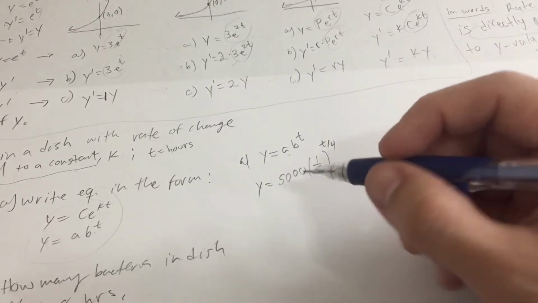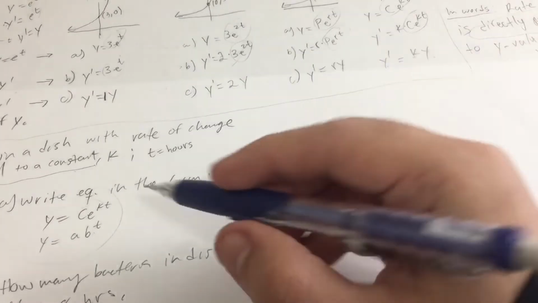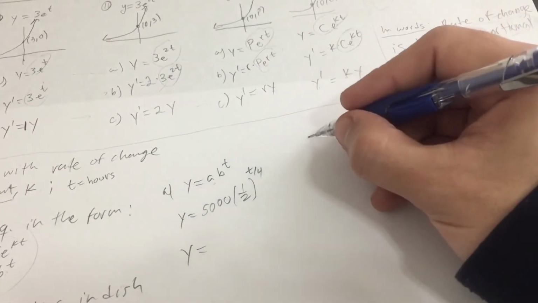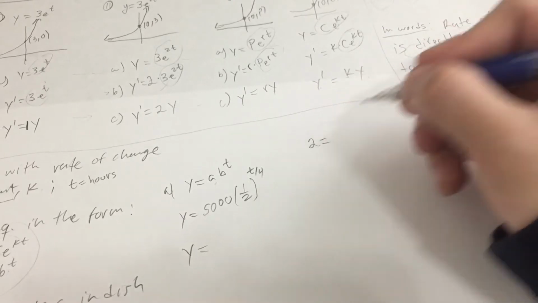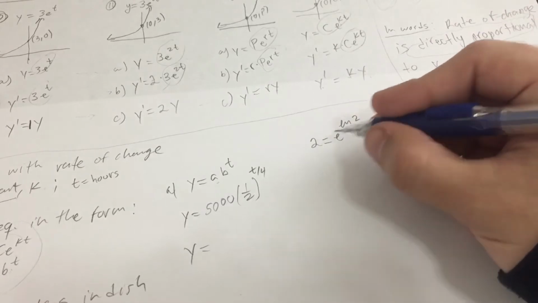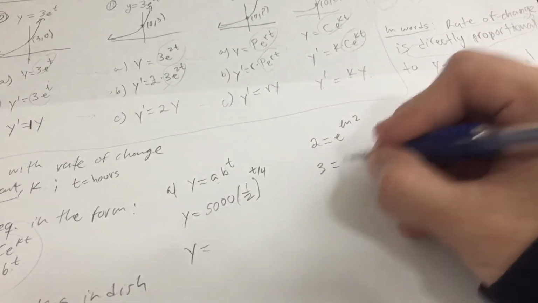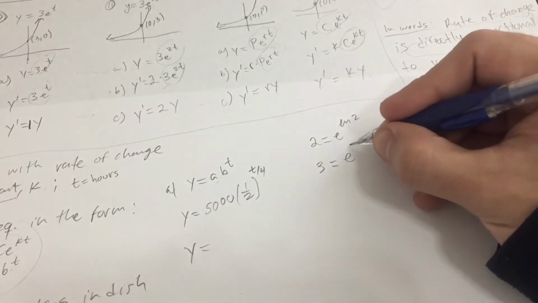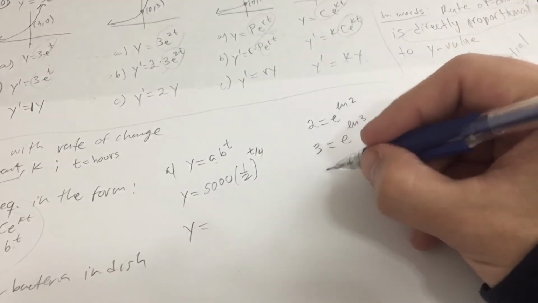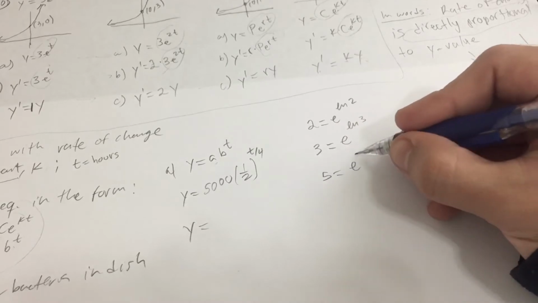And from here, we can go to the other form, which is c times e to the kt. The way I did that, and I'll show you again, I explain it like this. I usually start with, all right, we can rewrite 2 as e to the ln 2. That's the same as 2. How can we rewrite 3? 3 is going to be the same as e to the ln 3. How can we rewrite 5? 5 is going to be e to the ln 5.